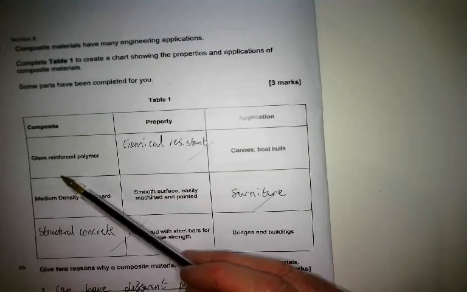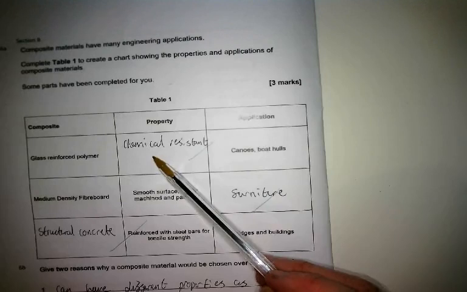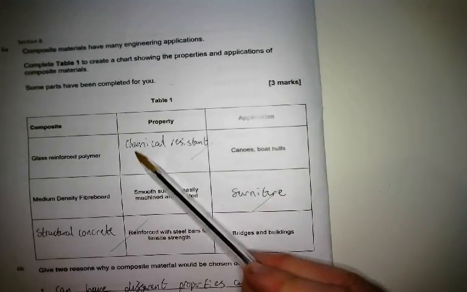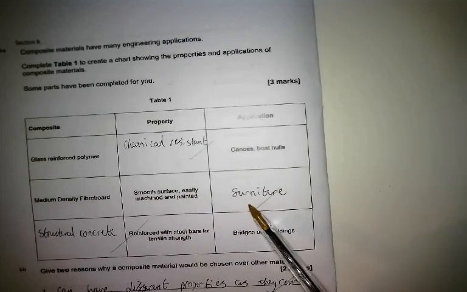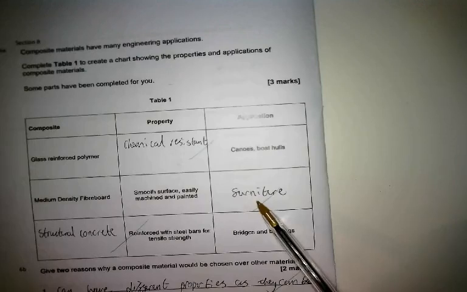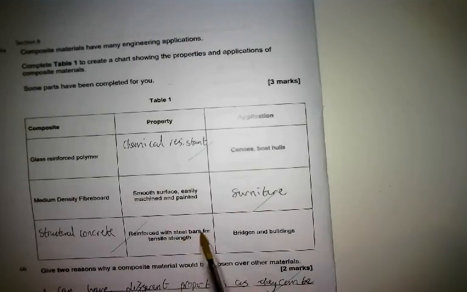I'm going to just look at the mark scheme to go through this next one, so I can read it through to you. So, glass reinforced polymer: properties are good chemical resistance and thermal insulation. It's used for canoes, boat hulls, etc. So it's a plastic if you like. Medium density fibreboard: smooth surface, easily machined and painted. Could be used for furniture, panelling, etc. And then you're looking for structural concrete, or steel reinforced concrete. It's reinforced with steel bars for tensile strength. Build bridges and buildings with it.